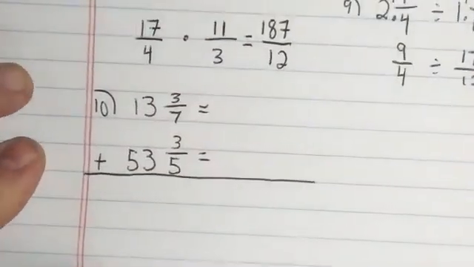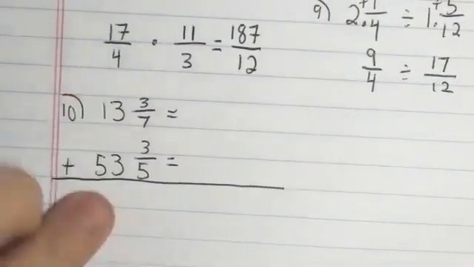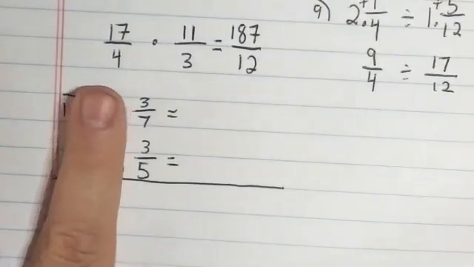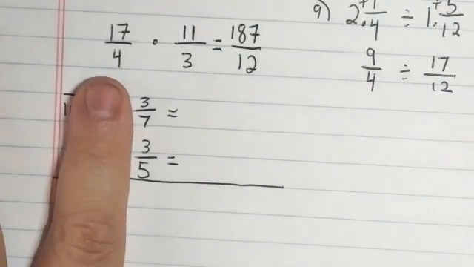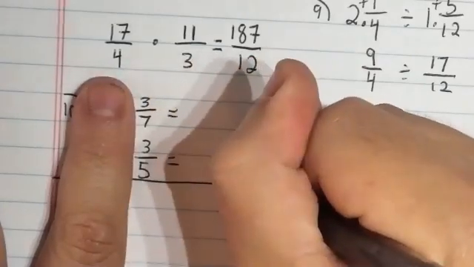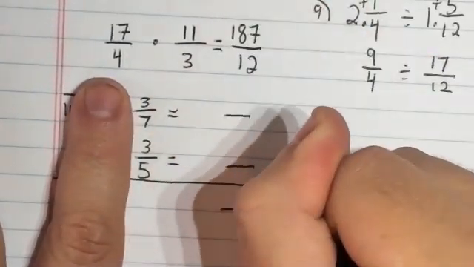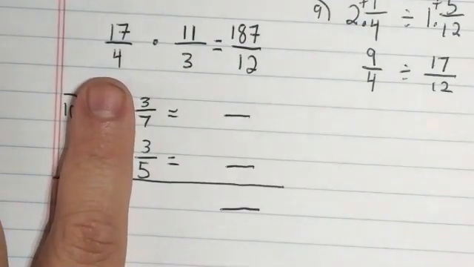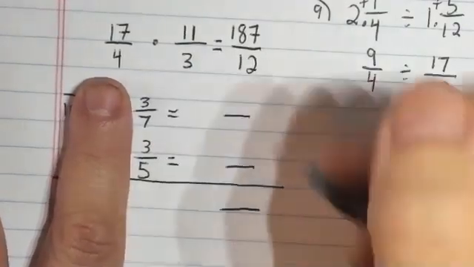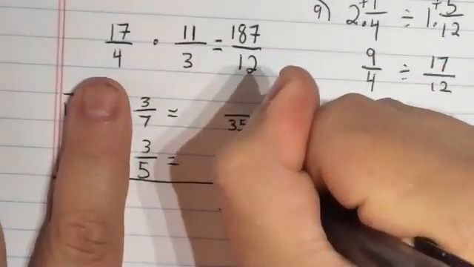Okay. What I'd recommend in a problem like this is just to ignore the mixed numbers out in front for right now. And then let's just address this as 3 over 7 being added to 3 over 5. And I have to come up with my LCD. I need to come up with my lowest common denominator of 7 and 5. So if you're thinking about the multiples of 7, in this case, the only way we're going to get there is to multiply the two together.